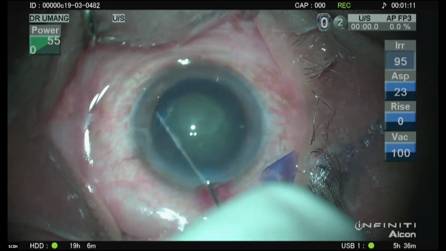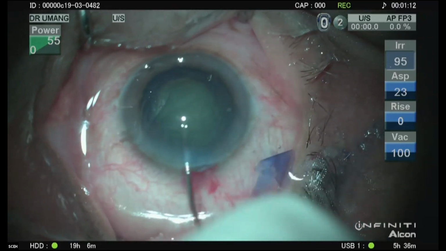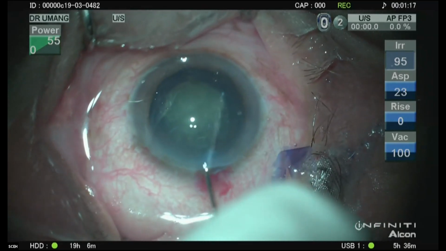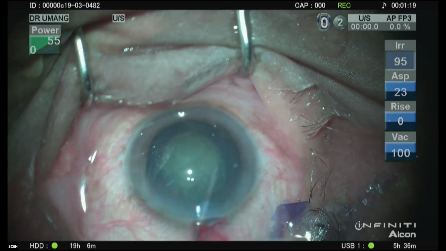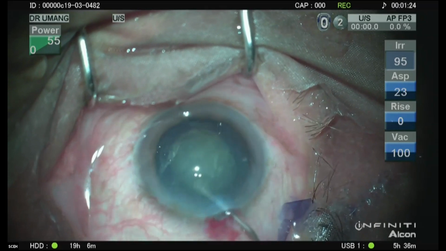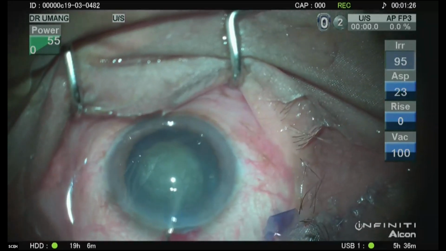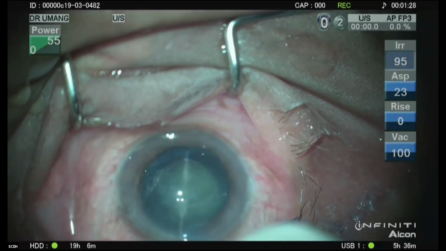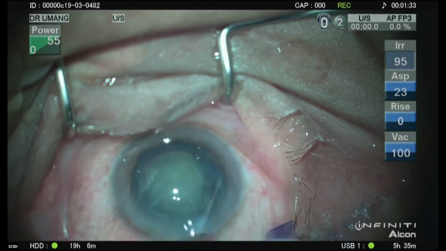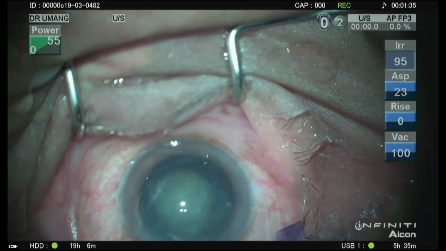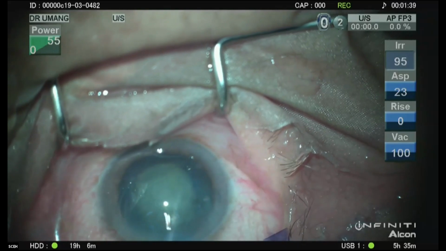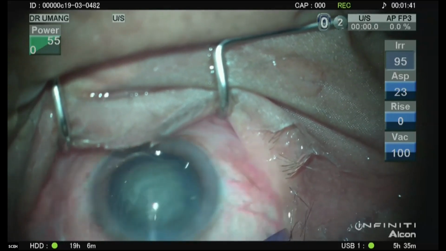I'm doing a little delineation, and I can see some delineation happen. You can see the edge over here. So the idea with the hydrodissection is that you should be able to move the nucleus so that you can attack it from different angles.